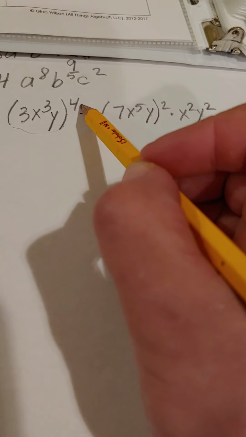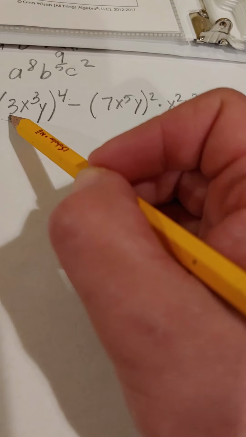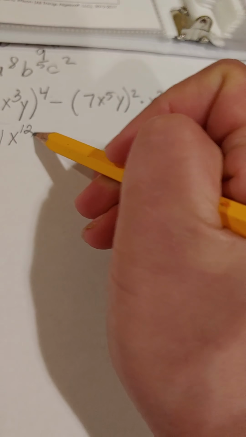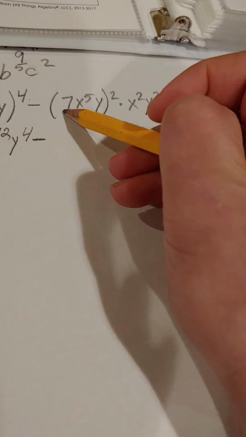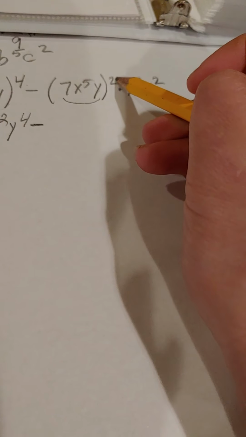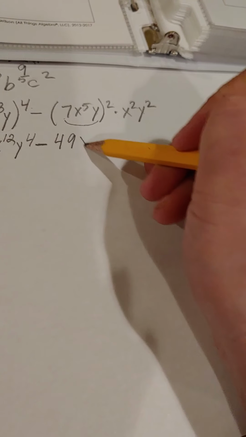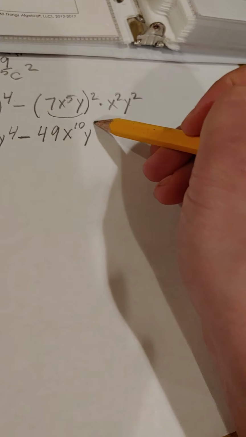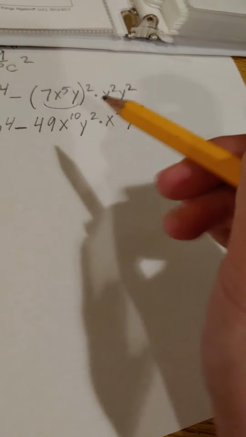3 to the fourth power is 3 times 3 is 9, times 3 is 27, times 3 is 81. X to the power 3 times 4, which is 12. Y to the fourth power. Then we're going to put minus. And then we will have to raise all of this to the second power. 7 squared is 49. X to the 10th power, because 5 times 2 is 10. Y squared times X squared, Y squared.